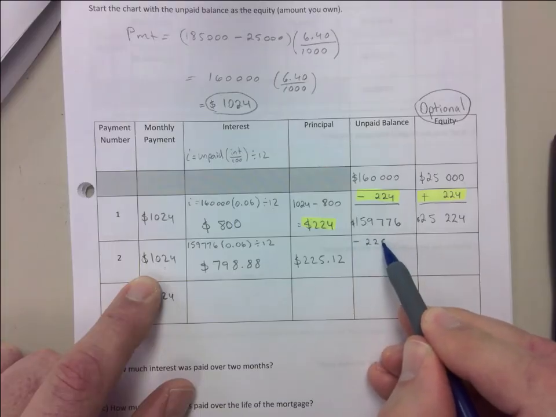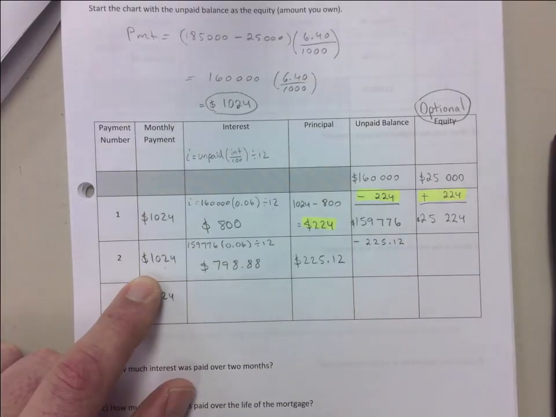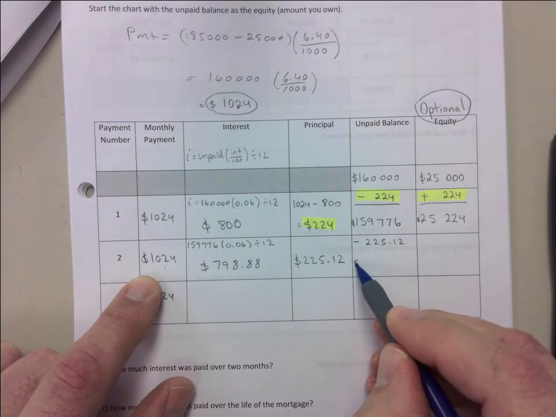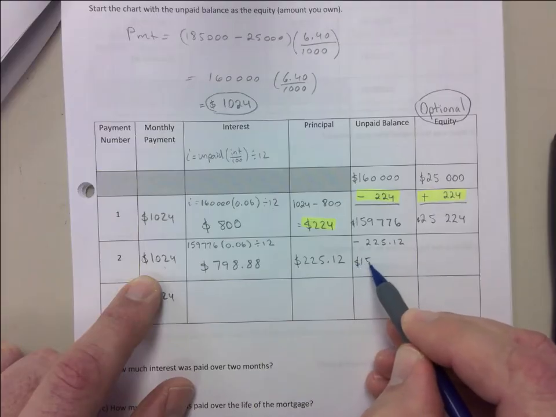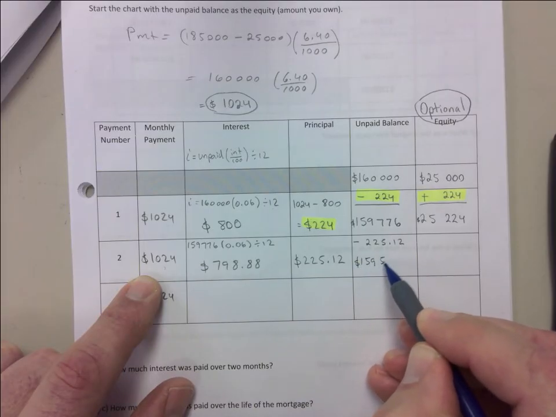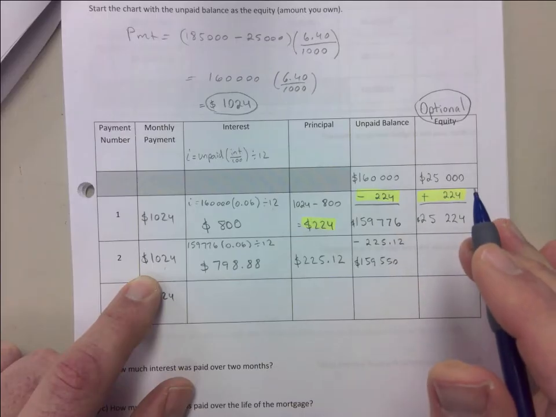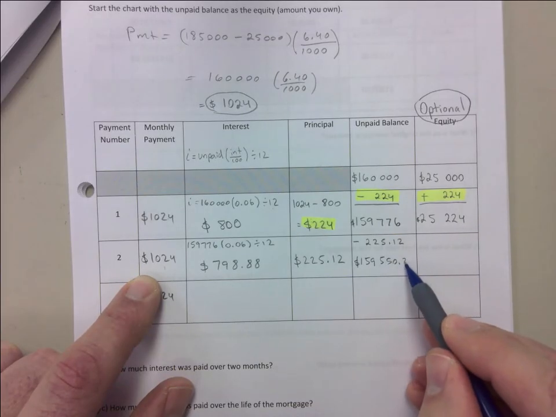Subtract 225.12. That gives me 159,550.88.